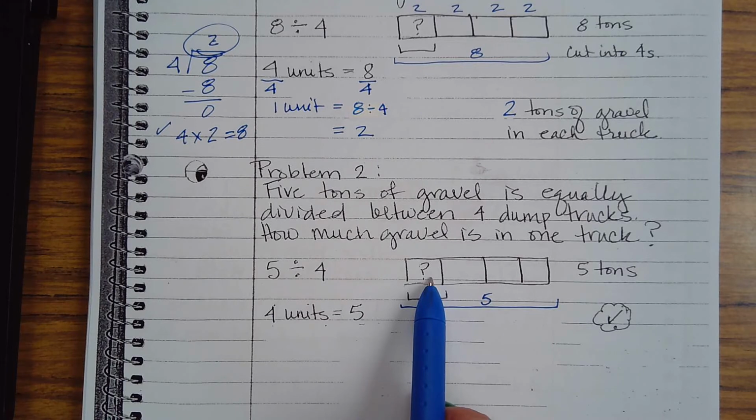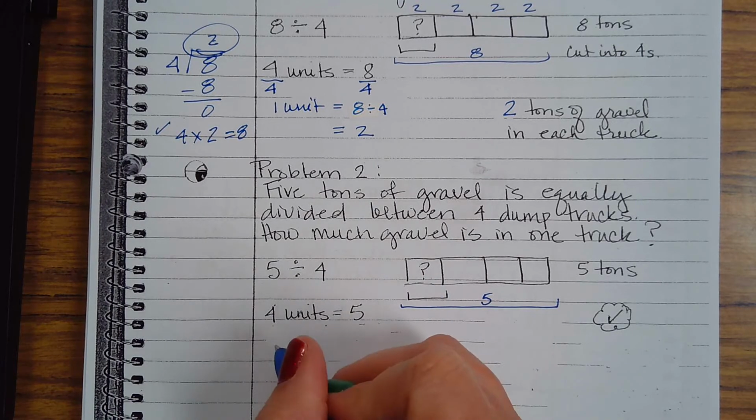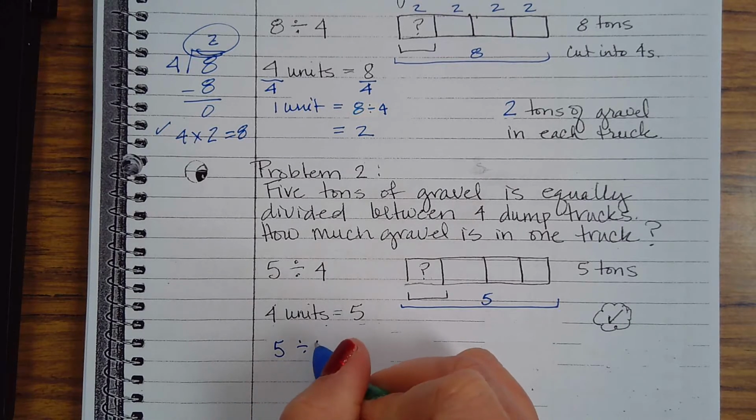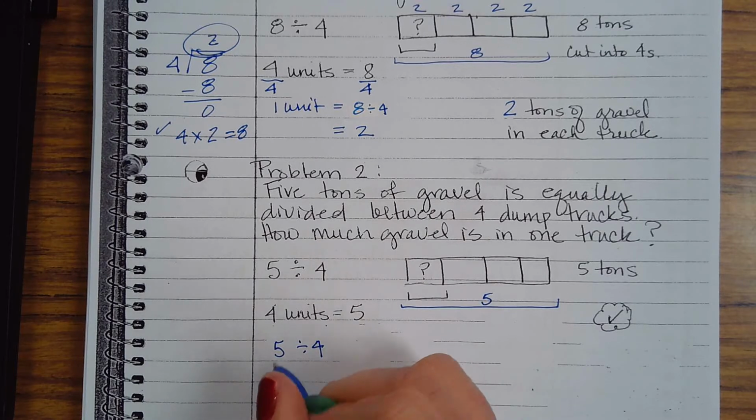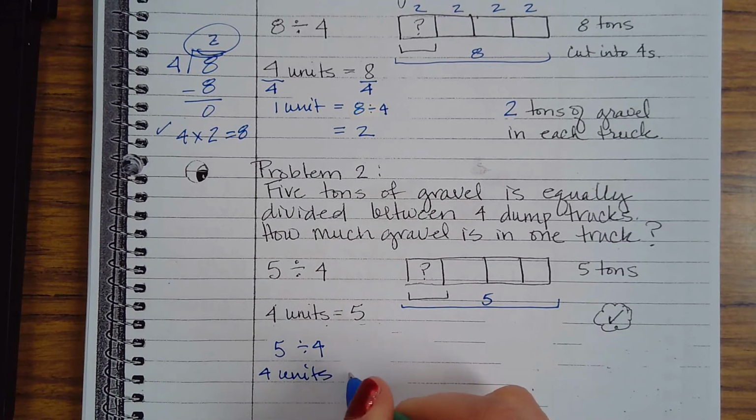So what is the division expression you'll use to find what 1 unit is? Well, it's 5 divided by 4. So let's go back to here and go 4 units is equal to 5.